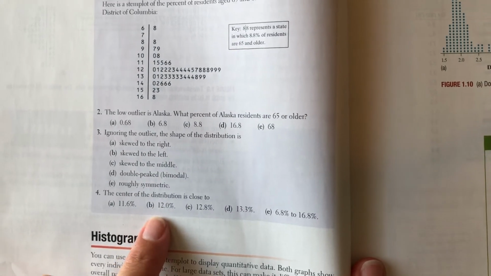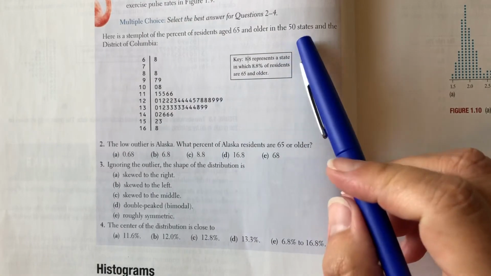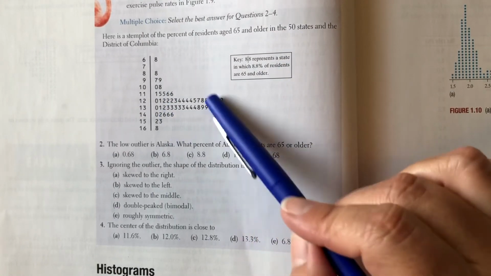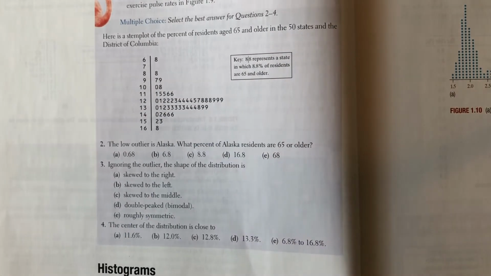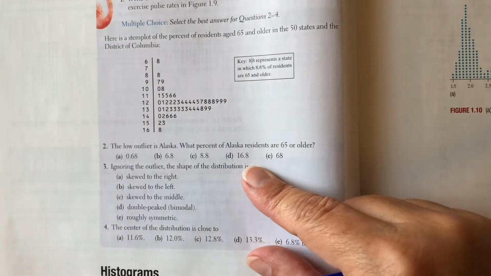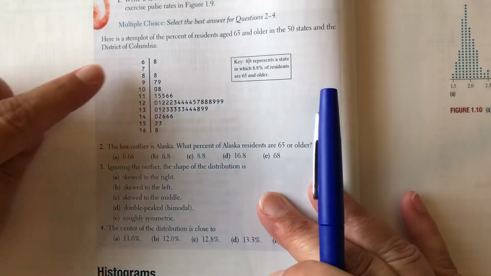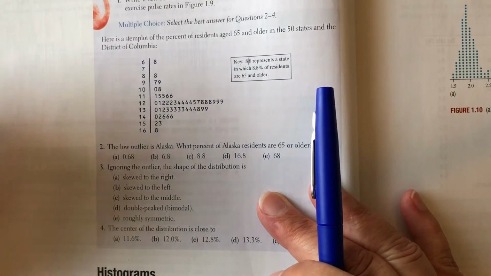And then the center of the distribution. Okay, center. So again, I have 50 states and the District of Columbia, so there are 51 observations. My sample size n is 51. So where's the middle of 51? I've got to count in 25 and 25, and then the 26th one will be the middle. It doesn't matter, I can count from either end. I always count from the lower end. So it's the 26th one I'm looking for.